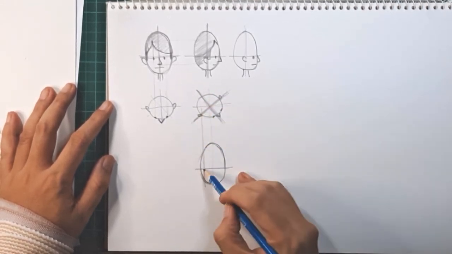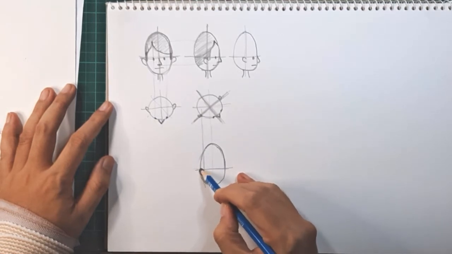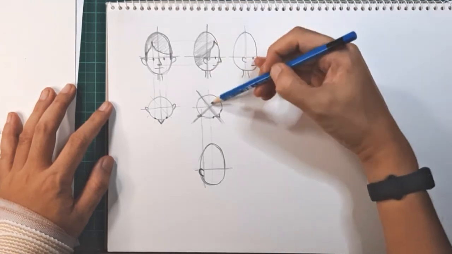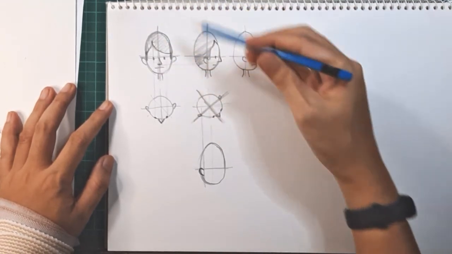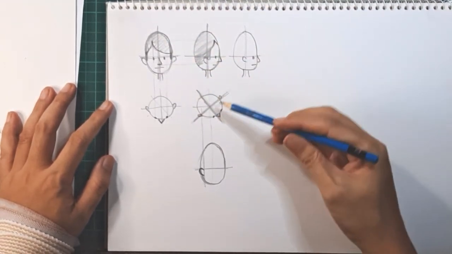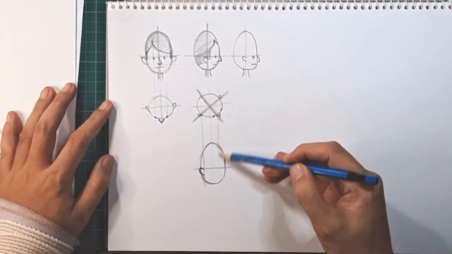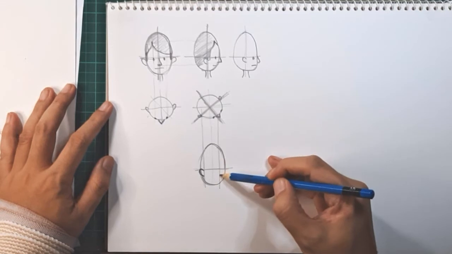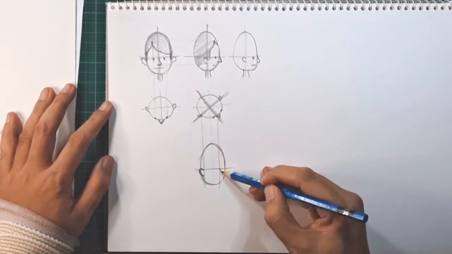And that's where this ear is going to be in quarter view. This is the center line across the head. It goes here. So we now go down. And this is where essentially the nose is supposed to be.